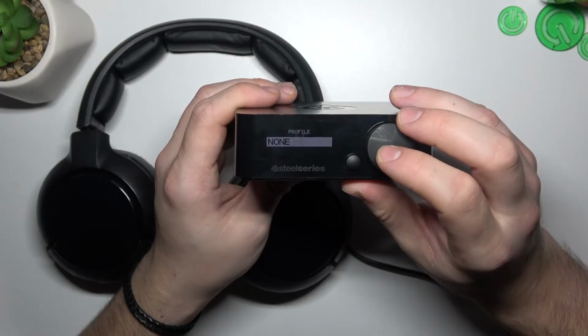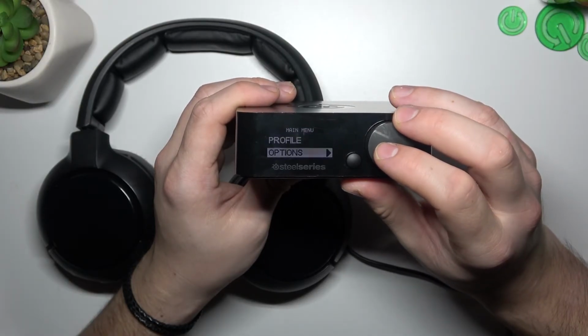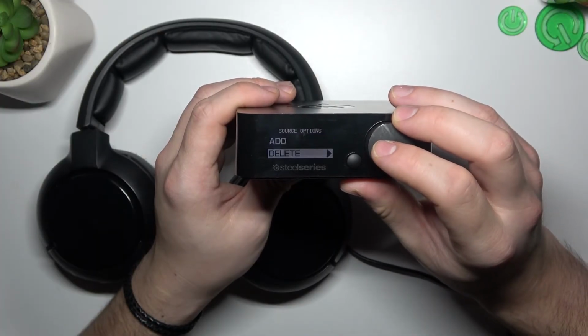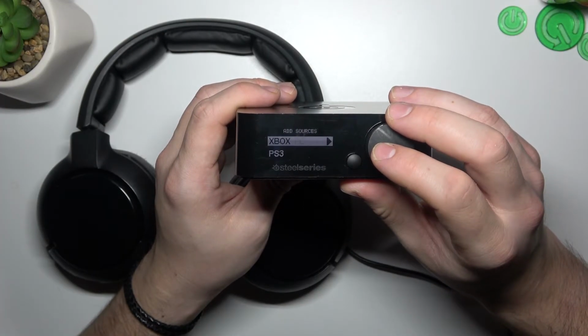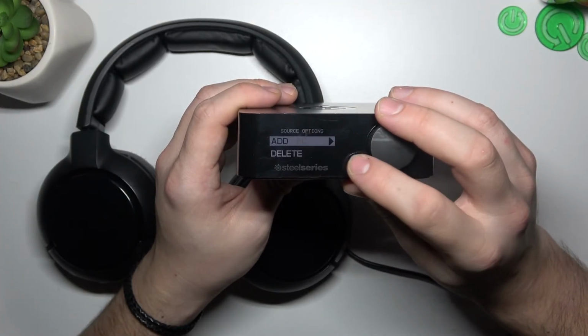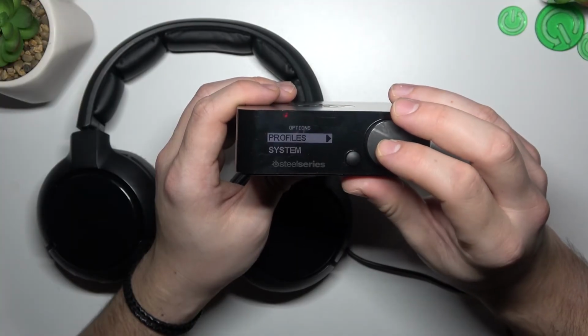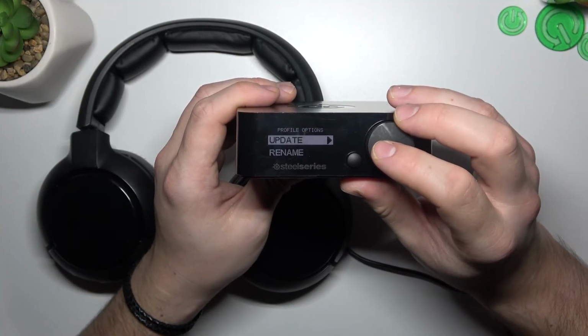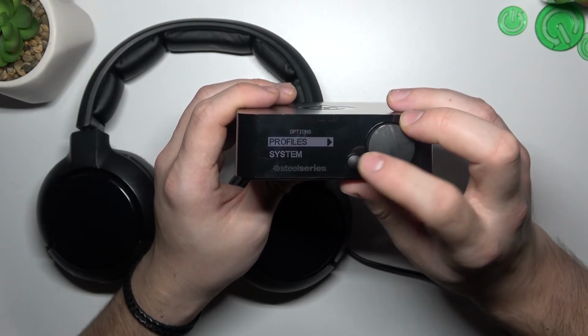Then you can go to Profile and Options. In Options you can edit sources, add sources and delete them. Add profiles and delete them. Also you can update and rename profiles.